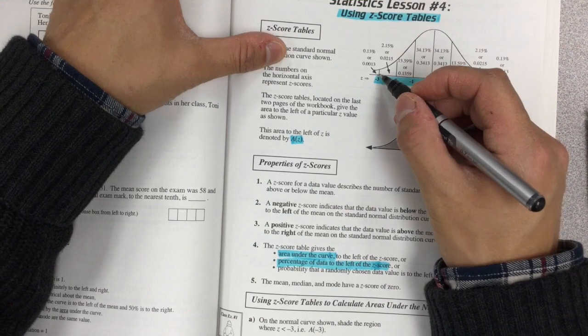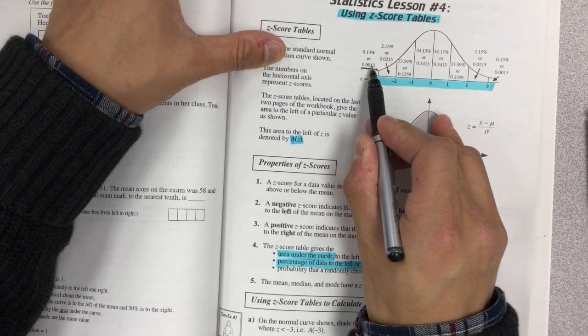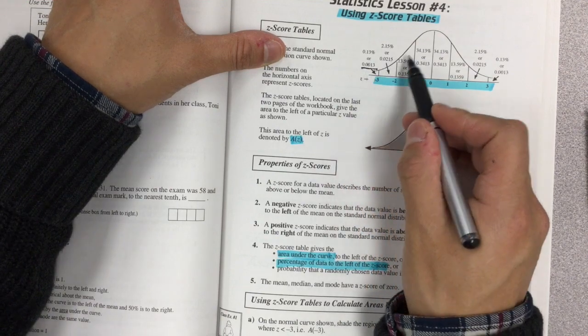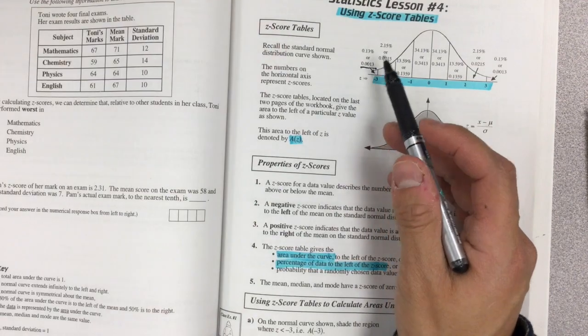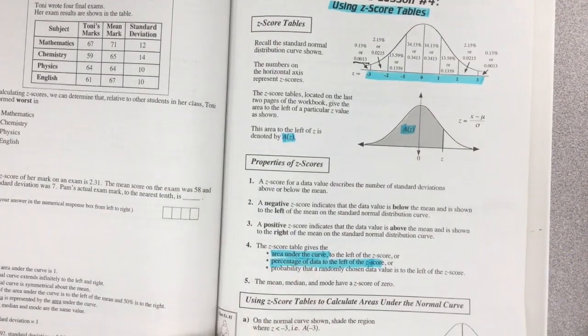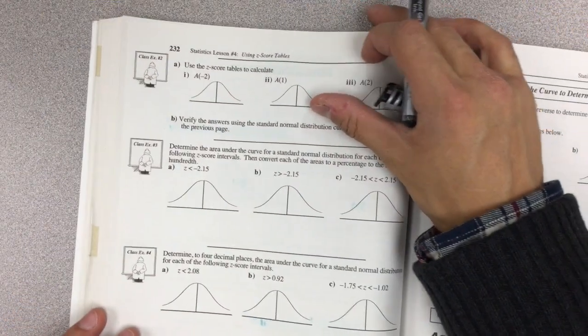We want to verify this answer using the standard normal distribution curve above. If I'm looking at -3, the area here is 0.0013. Remember, the total area is out of 1. And that's good because my answer is the same. All right, so let's take a look at the class examples here.